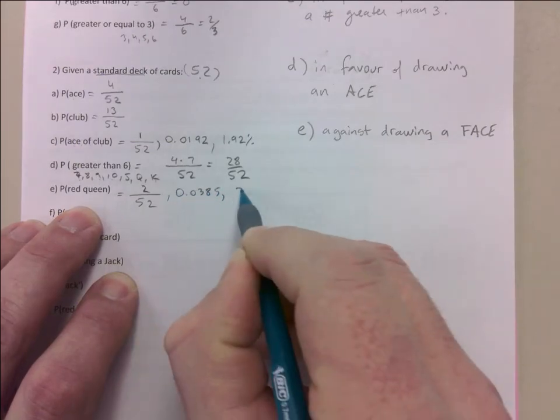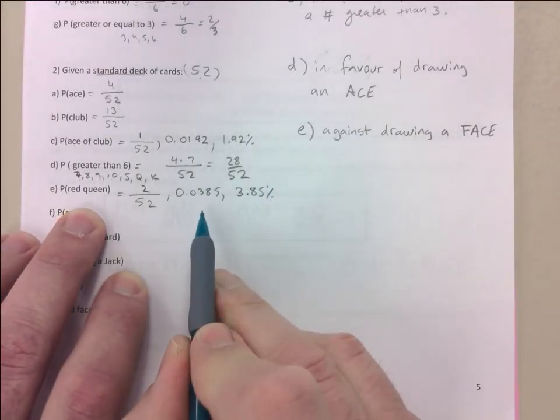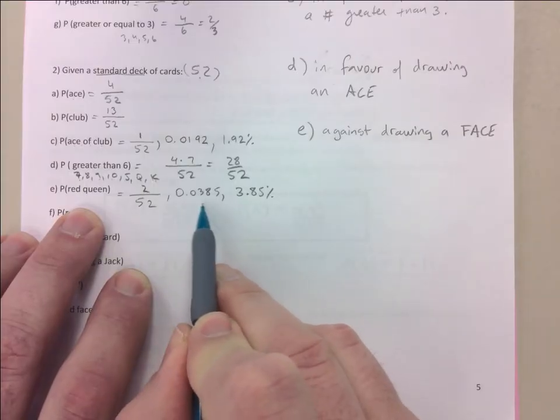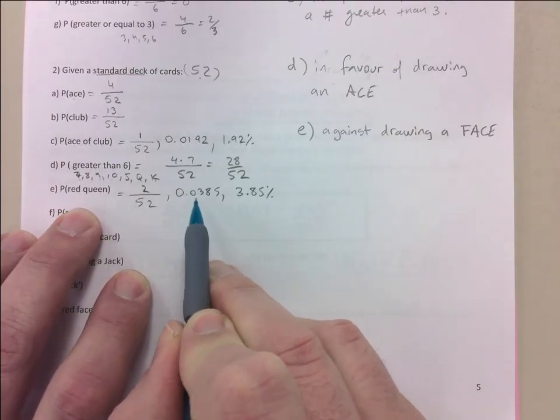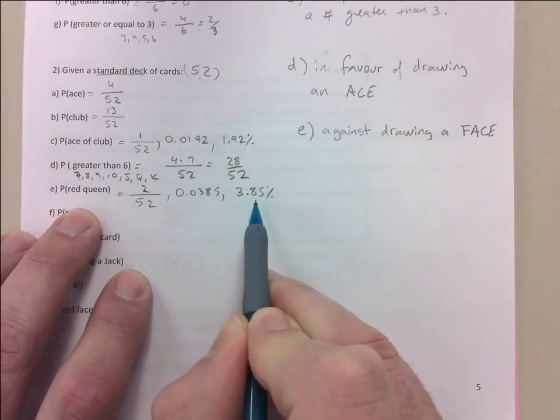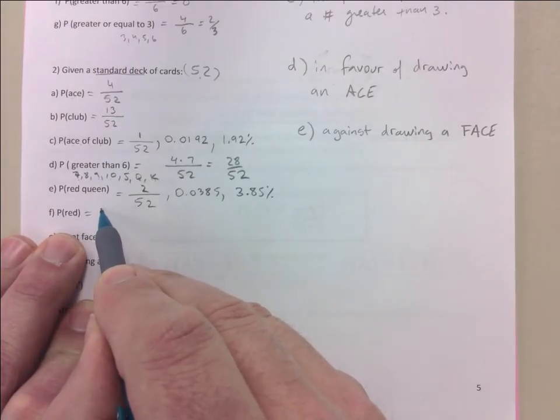0.0385. That's 3.85%. So when it gets to small values, that's okay. It's okay to have 0.0. When it's really, really small, I always go to percent. Okay. Probability of red, can we all just agree that it's half?